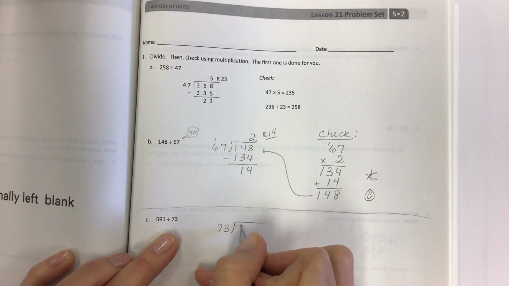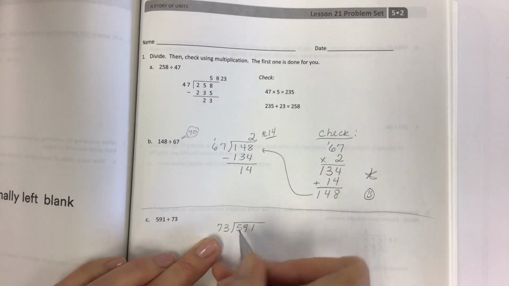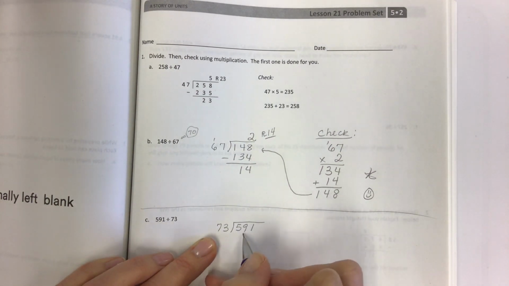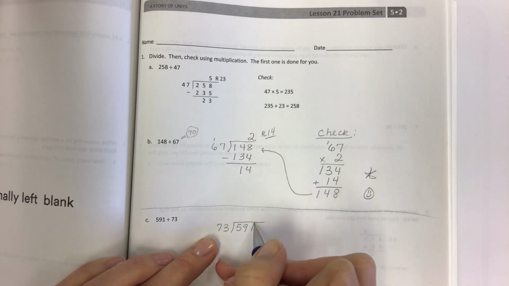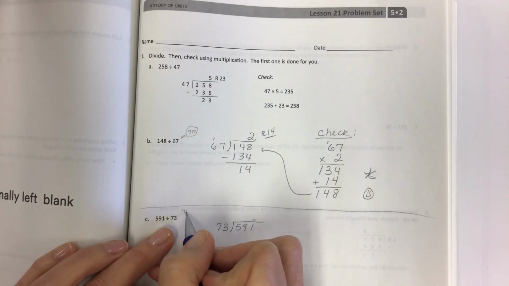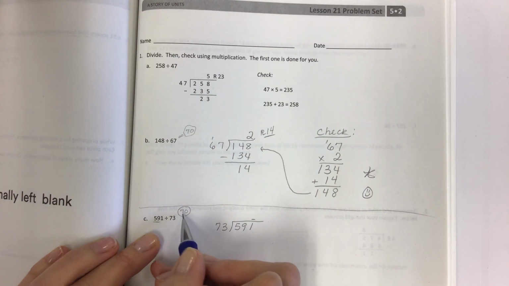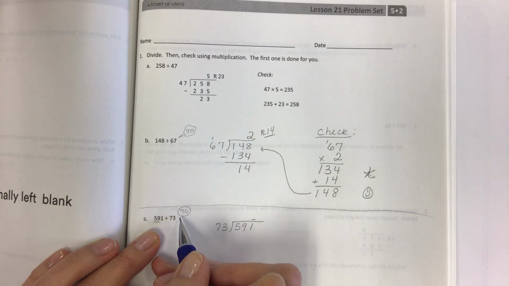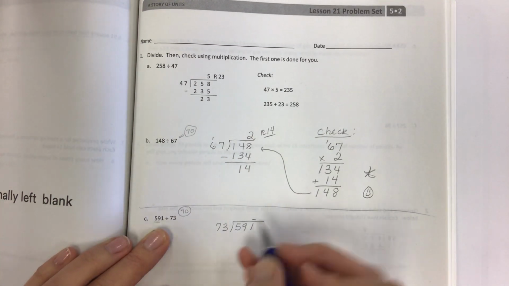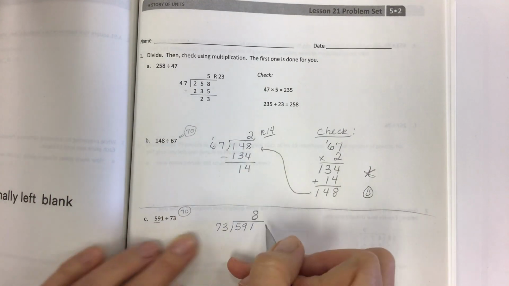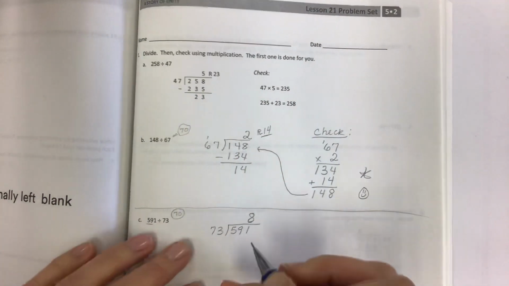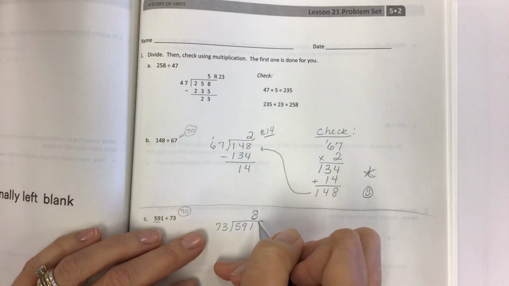73 is the divisor. 591 is our dividend. Now, 73 would not fit into 59, so we have to put our first digit in the quotient over here. Now, if I had 70 instead, remember in our estimating, we learned that we need to get as close to 59 with a multiple of 7 as possible. So my closest guess would be an 8, and then I can start working with that. And again, if we mess up with our first guess in our quotient, it's okay.